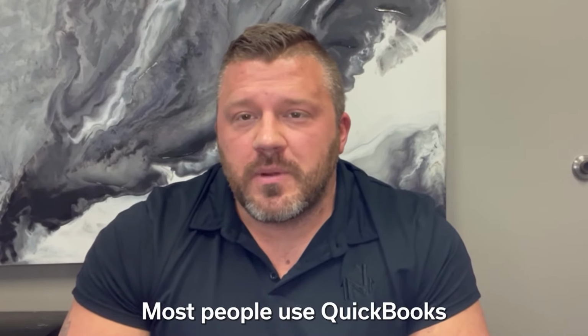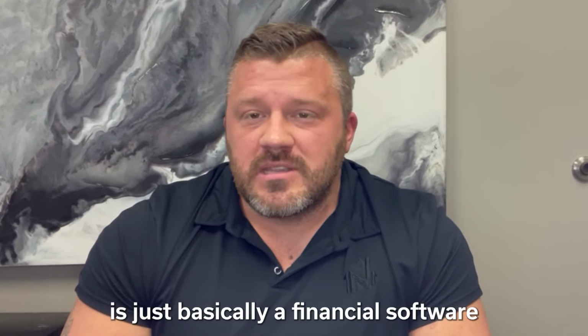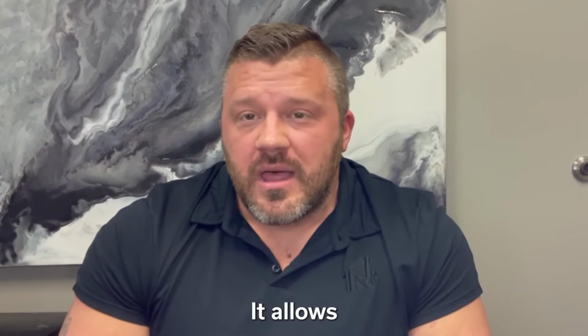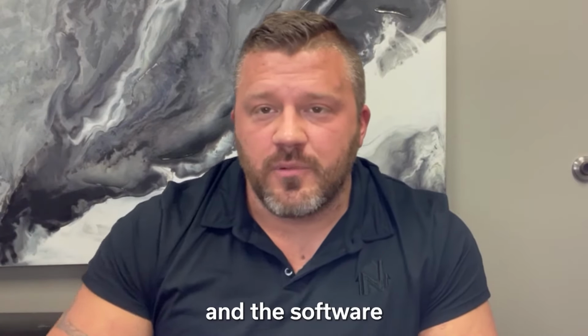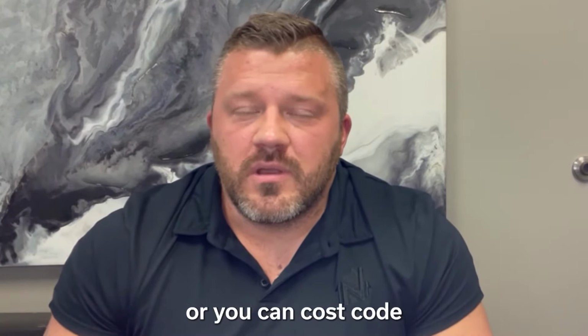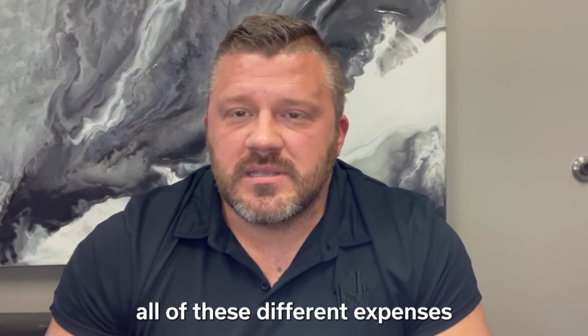Most people use QuickBooks Online, QBO for short, and QuickBooks Online is basically just financial software. It allows a bank feed to go between your bank account and the software, and then your accountant or you can cost code all of these different expenses and make sure they're categorized correctly.